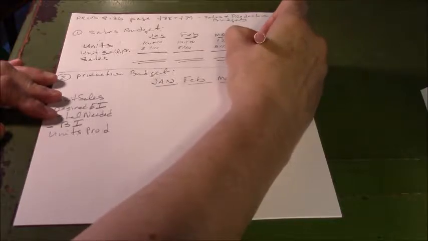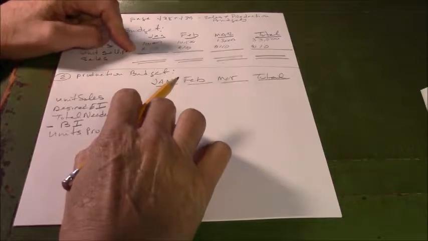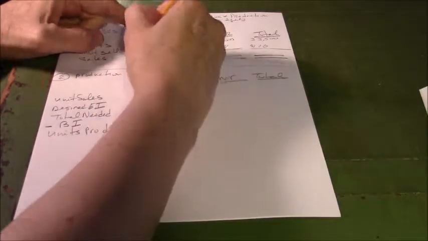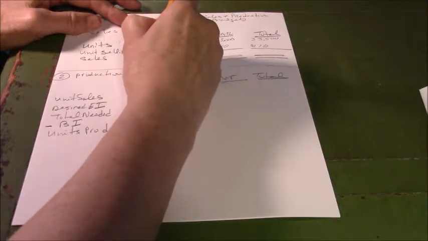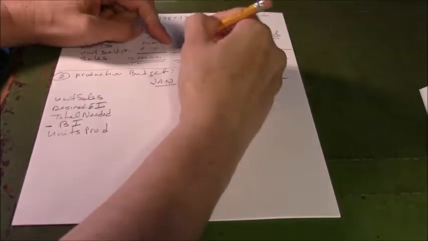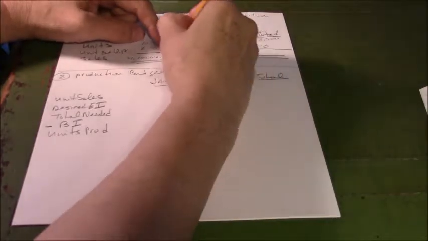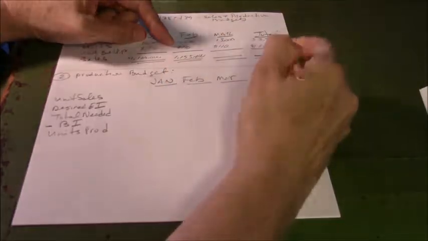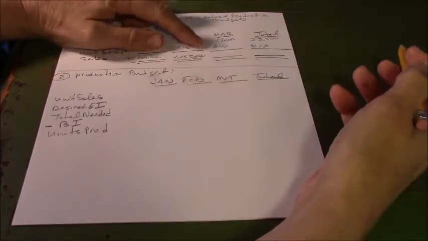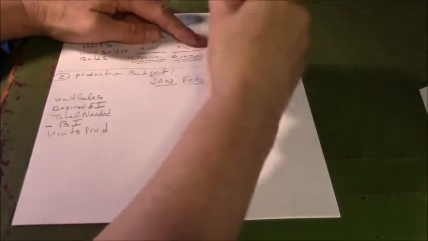All right. So 10,000 times 110 is 1.1 million. And 10,500 times 110 is 1,155,000. And 13,000 times 110 is 1,430,000. Of course, these are all dollars.